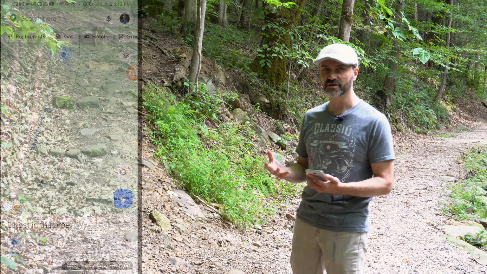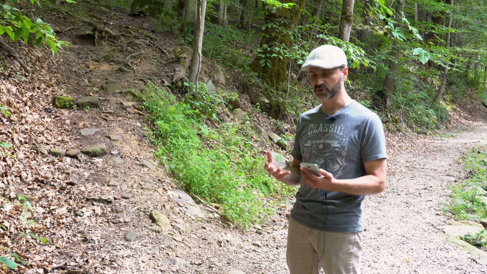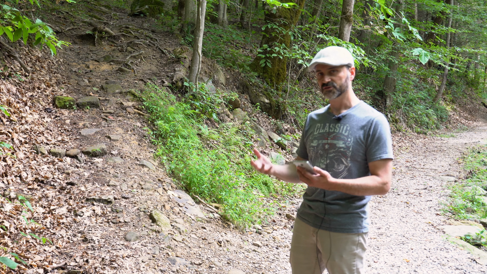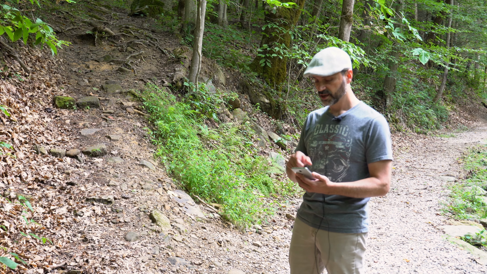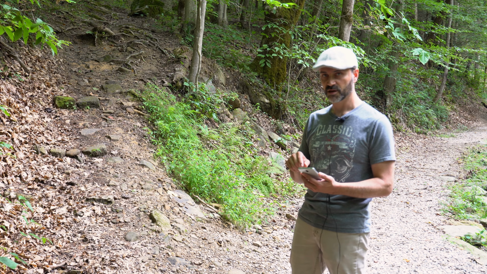So there are a couple scenarios where this could be super useful. One, of course, is if you're completely lost and you don't know where you are, you can launch Google Maps, and it's going to locate you. You can see which trail you're on, and then you can pan and zoom around to find out which trail that trail intersects with, or generally how to get back to where you need to be.